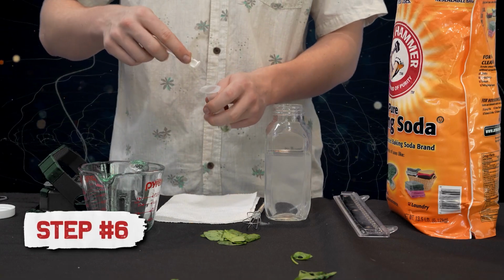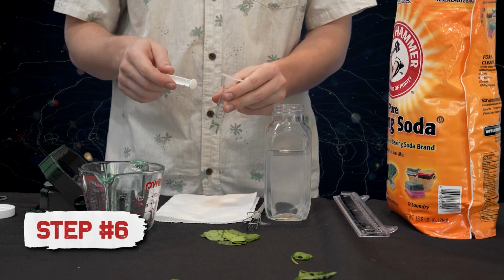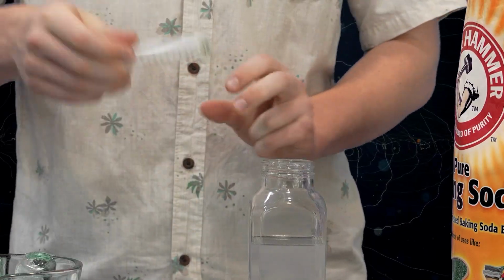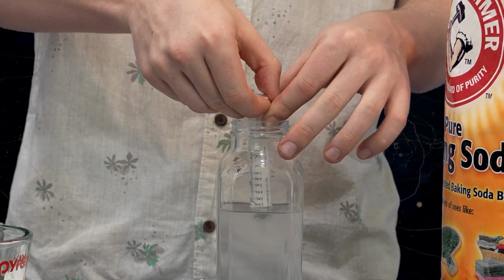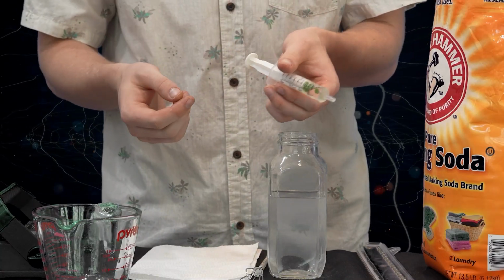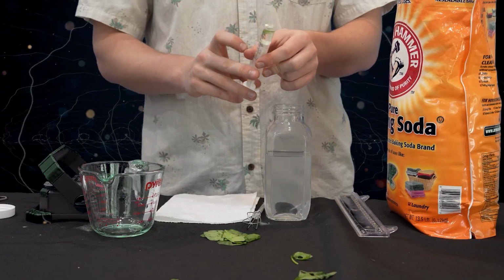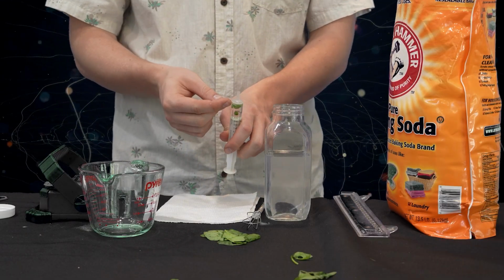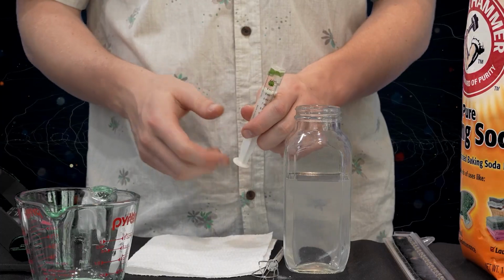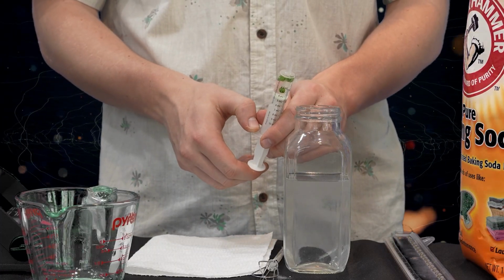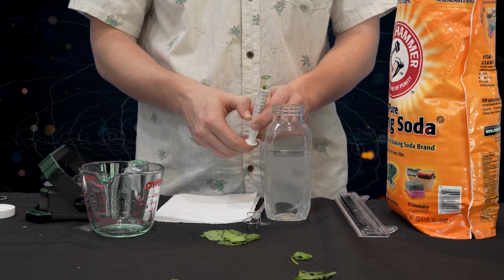Step 6 is going to be to fill your syringe up with water, but not that much. So I'm going to take my syringe, insert it into the water that we've already made, and fill it up to about the 5 milliliter line. And you want to make sure that when you're doing it, there is absolutely no air inside of the syringe. So I'm going to press on the bottom here. A little bit of air was just coming out there.